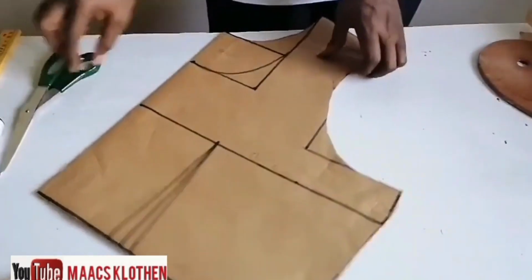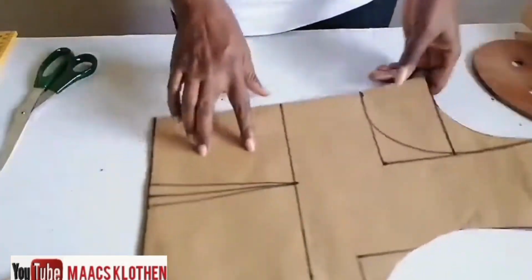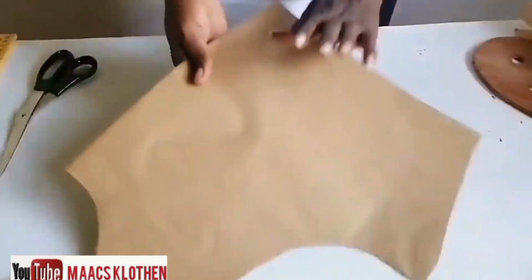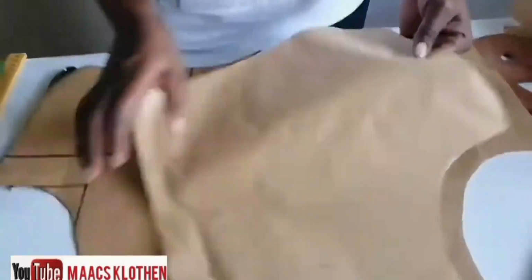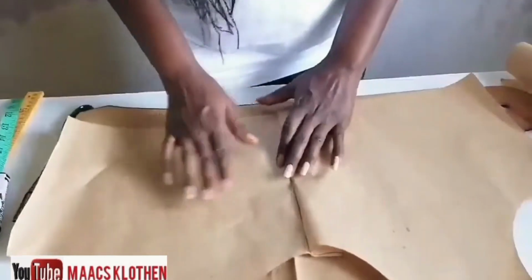And so we have it. This is it. And in order to get this dart at this place, you just have to trace it with a pin and mark it and get your darts just like this one. And so we have both the front and the back.